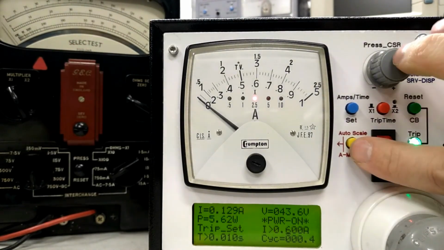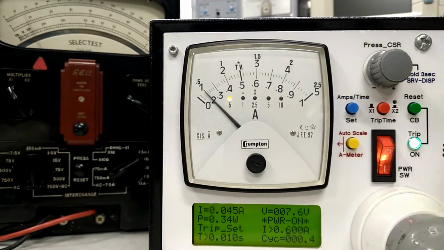So go back to the 0.5, go again, it changes scales by itself. I've got it set to trip at 600 milliamps. Okay, 570, 580, coming close, 592, 595, 596, 597, 600. There you go, and it's tripped.